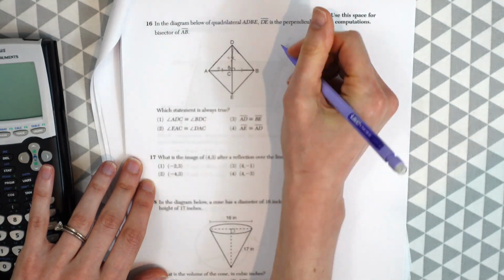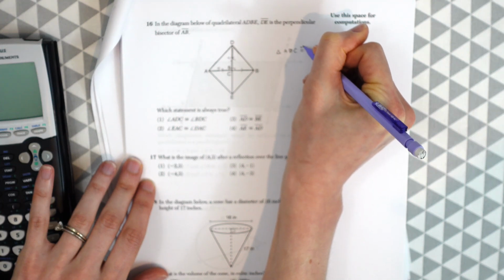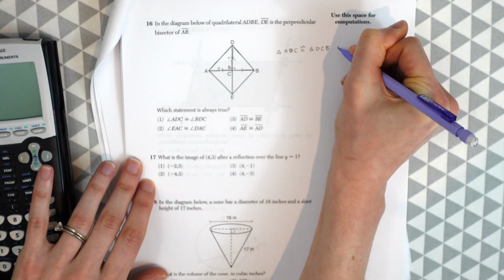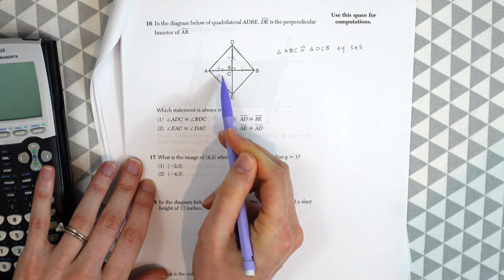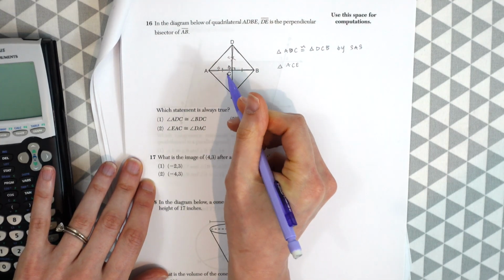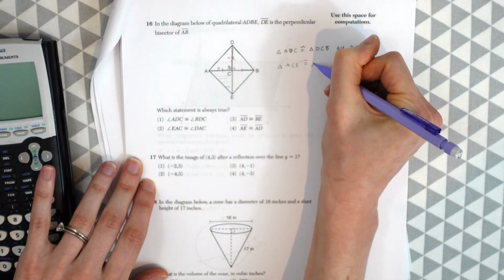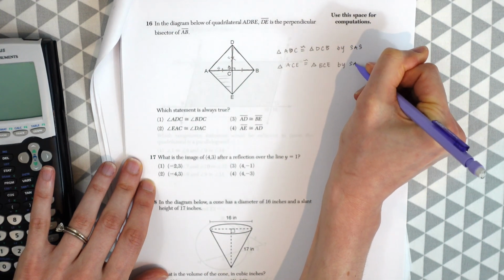So we could say that triangle ADC is congruent to triangle DCB by side, angle, side. And you could say the same thing down here. Triangle ACE over here is congruent to triangle BCE by side, angle, side.